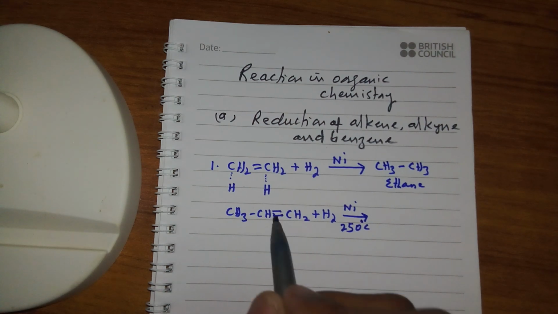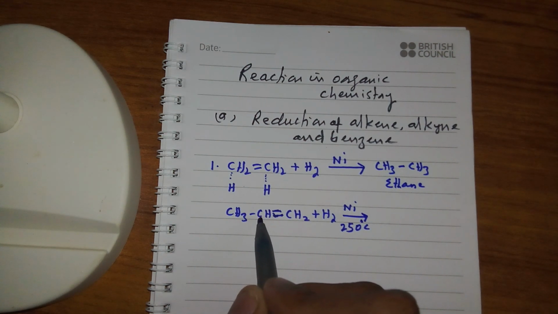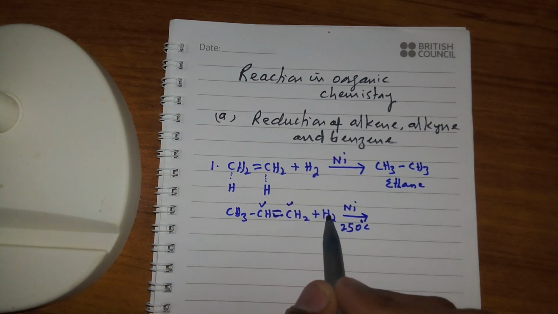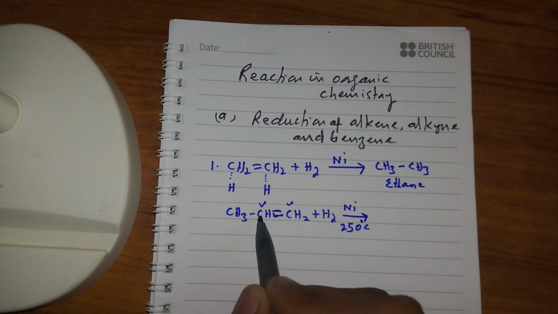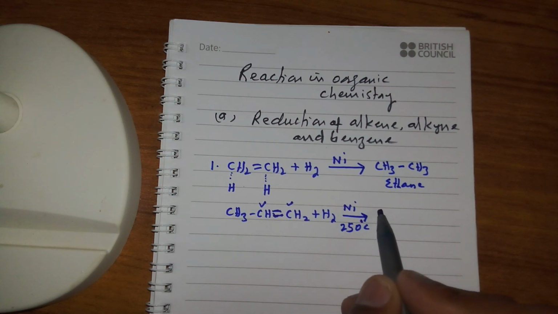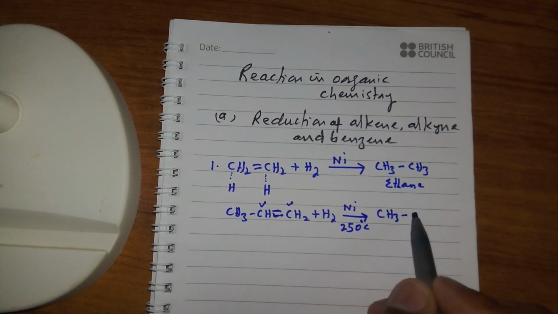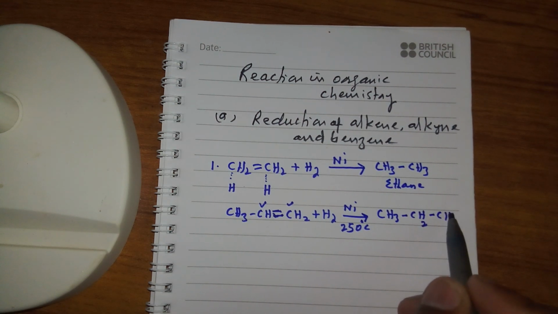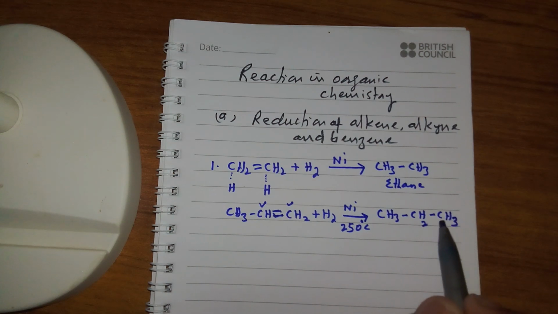Again, there is a double bond between this carbon and this carbon, so these two hydrogens will be attached to this carbon and this carbon. So the product will be CH3 single bond CH2 single bond CH3.